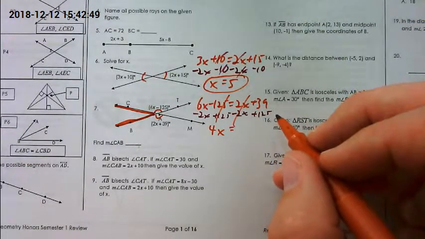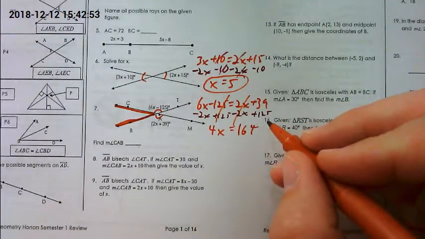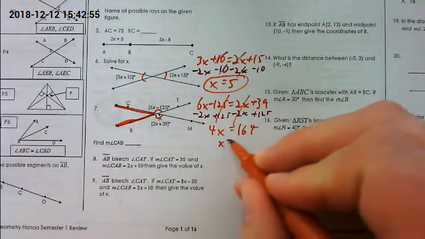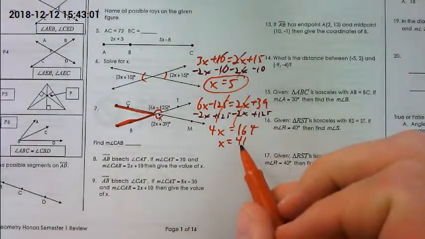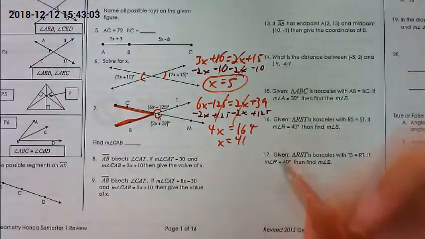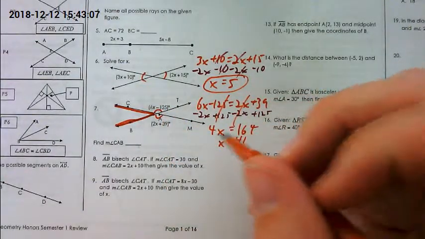So 39 plus 125 gives us a total of 164. 164 divided by 4 is 41. Now, that is not the final answer. Our next step would be to take the 41 and plug it in for one of the equations we know. Doesn't matter which one you plug in for, because they should both give us the same thing.